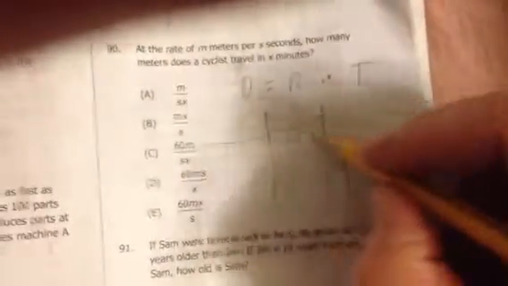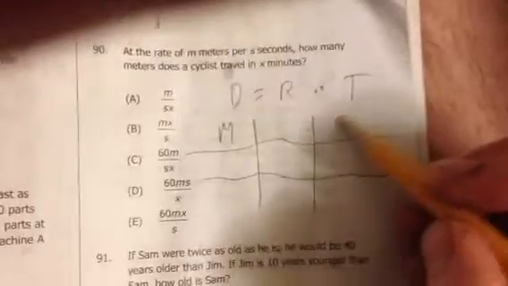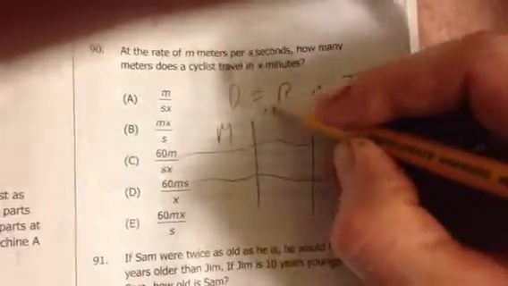So hopefully you can see this okay. That looks all right. I'm a little messy, but that's all right. So look, m meters is a distance, right? s seconds is a time. Well, now that makes sense. Our rate is m over s.